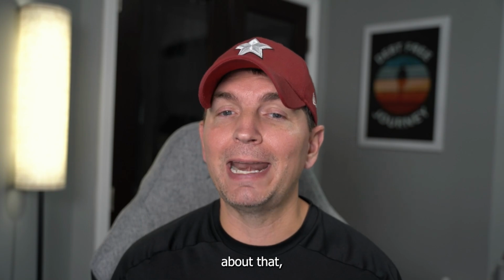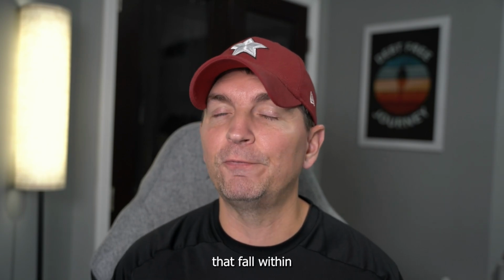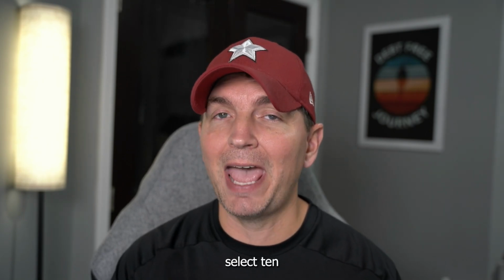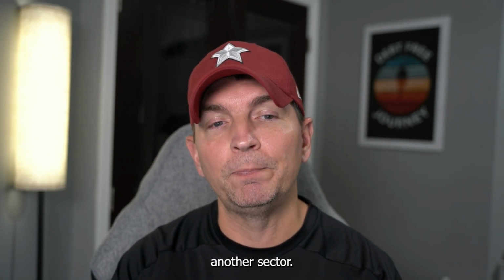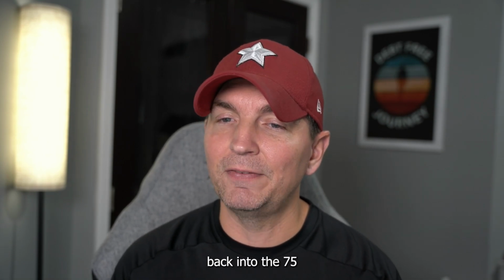If you have a sector, let's say for instance the financial sector, where a ton of companies fall within those 75 highest yielding stocks, they are only going to select 10, and 10 is going to be the cap before it moves on to another sector. If that limit is reached, other sectors are added to the list, back up to the 75 stocks.